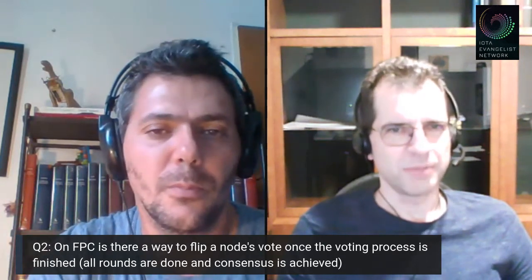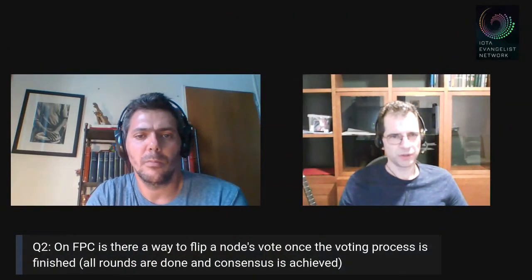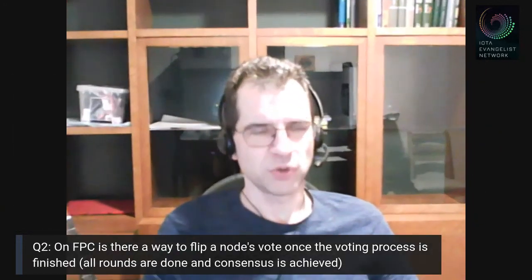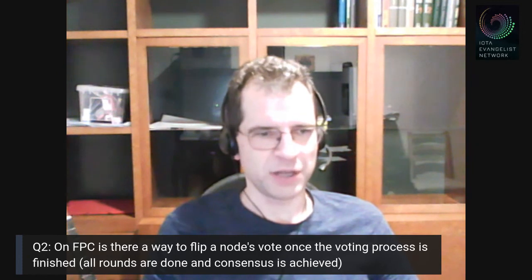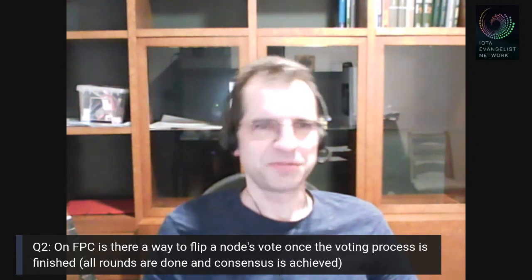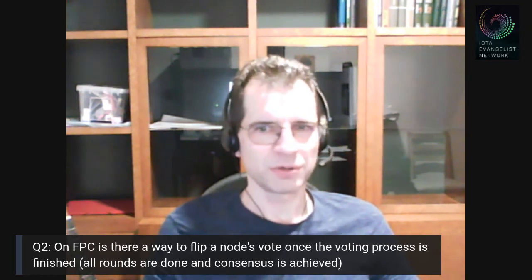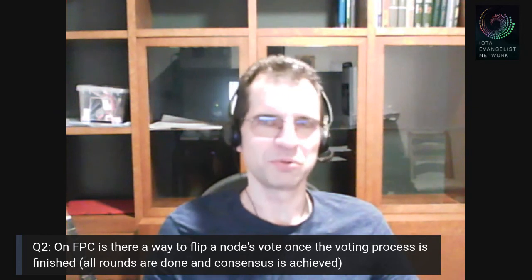Yeah, I mean, normally the nodes would not change the votes. So only in a very unlikely situation when your node is on a very, very unlucky day and everything goes wrong and it has to resync.